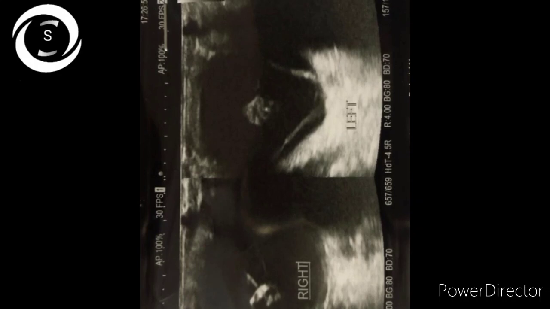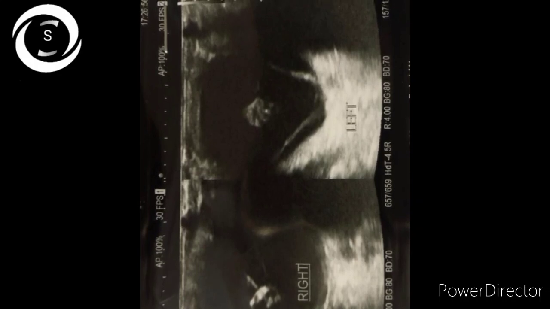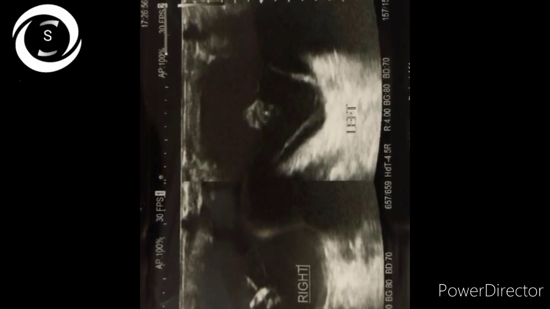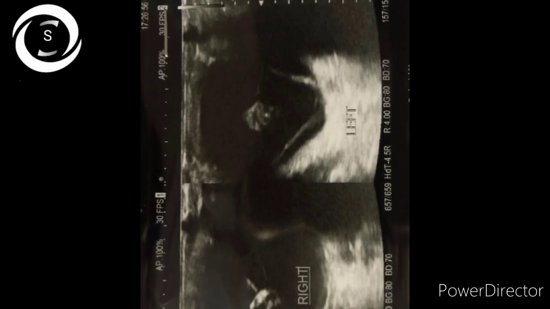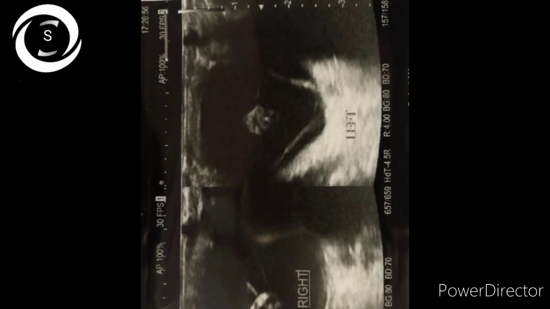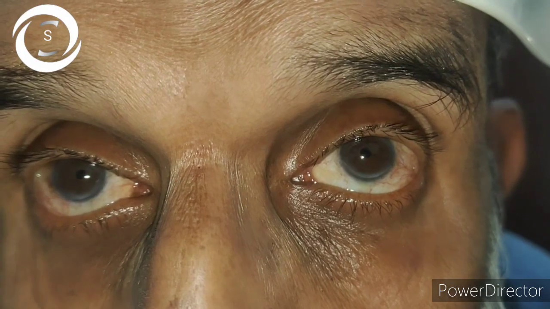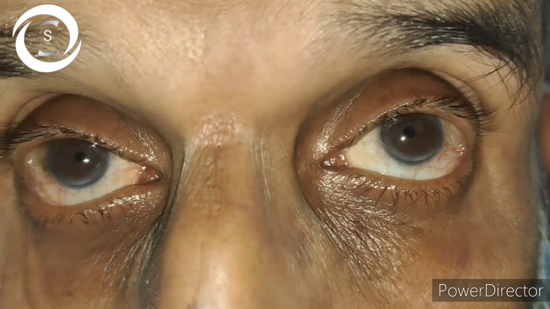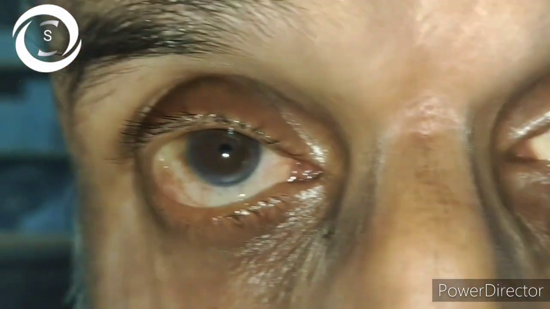Now the question arises: what condition can lead to such a drastic situation? Well, ocular trauma is the most common scenario that comes to our mind, which can lead to lens dislocation and retinal detachment. But in this case, there is no history of trauma.